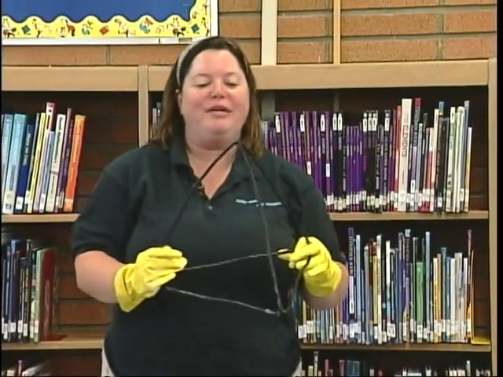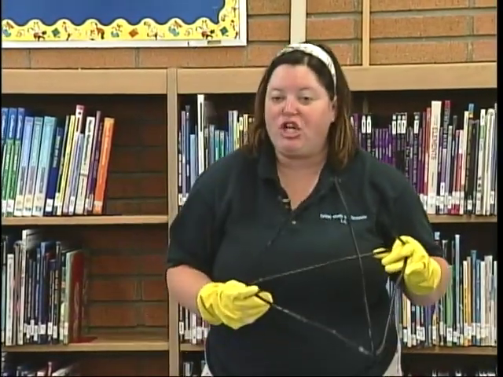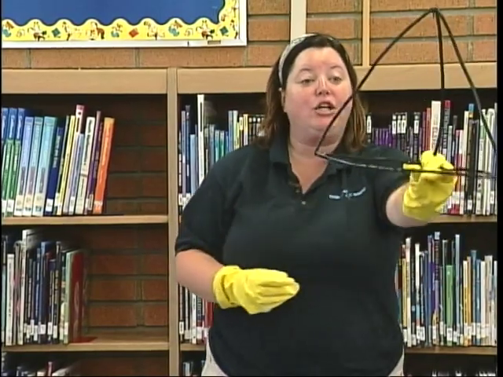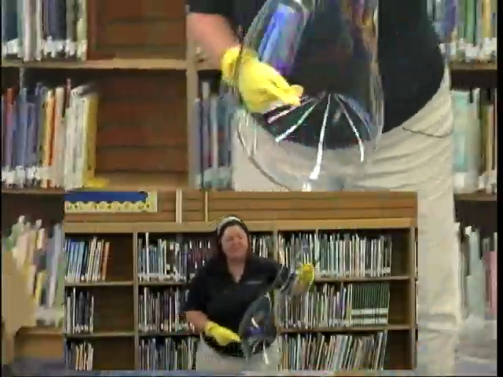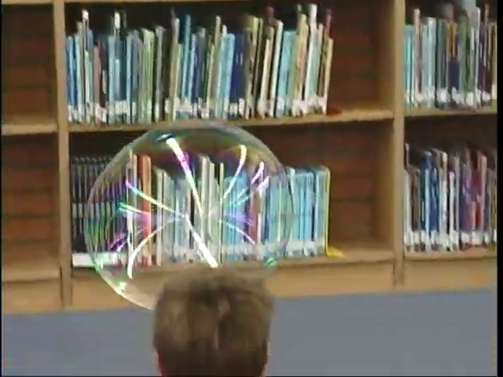Okay, so what we're going to do is we're going to get one side, which is the triangle shape. We're going to fill it up with our soap film, and we're going to see if we get a triangle-shaped bubble. Here it comes. Oh, look at that. It is a sphere again.